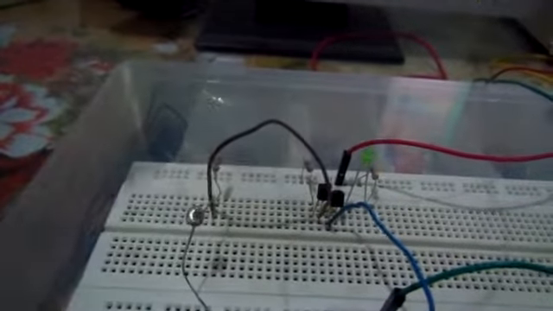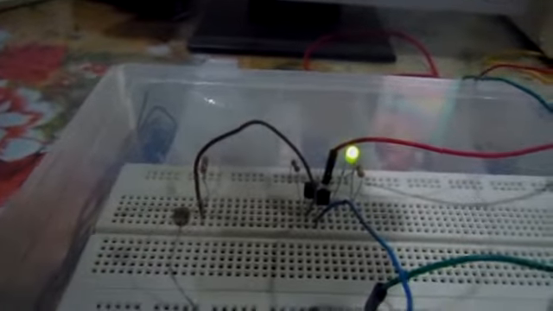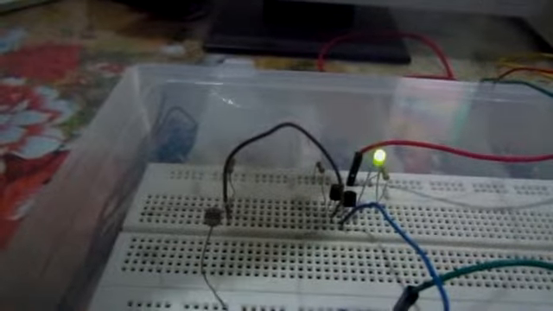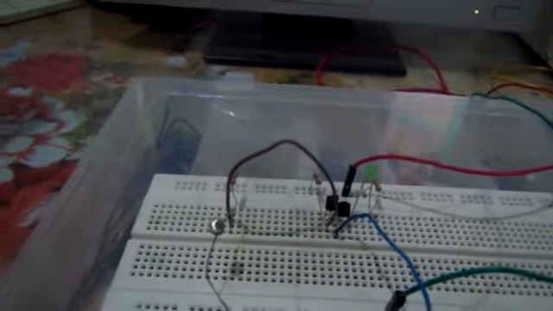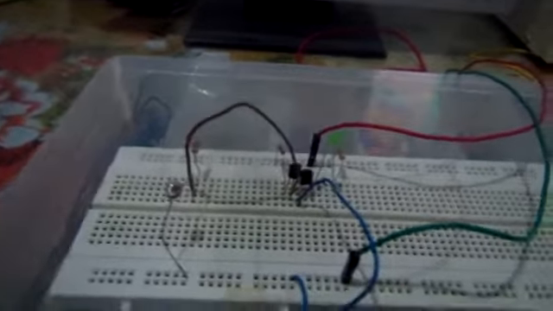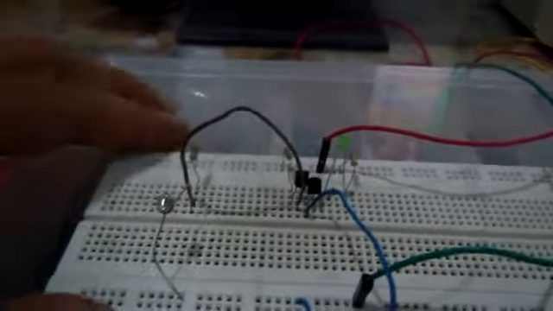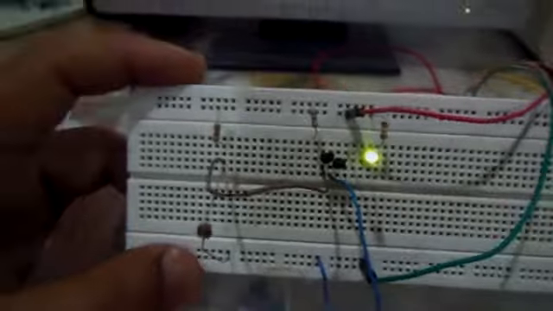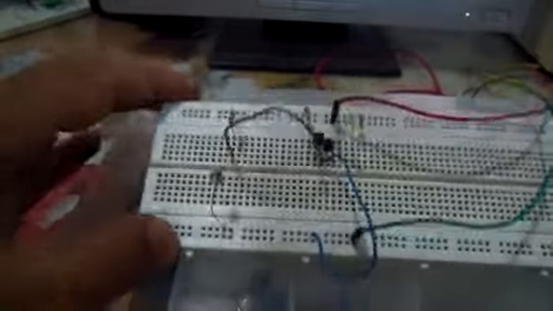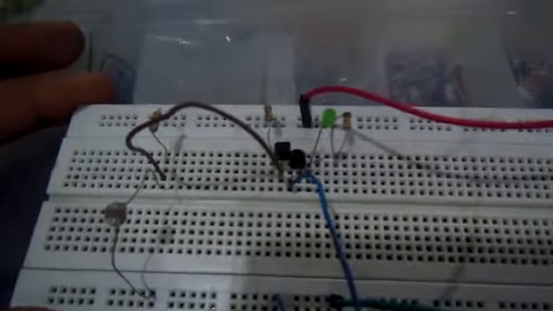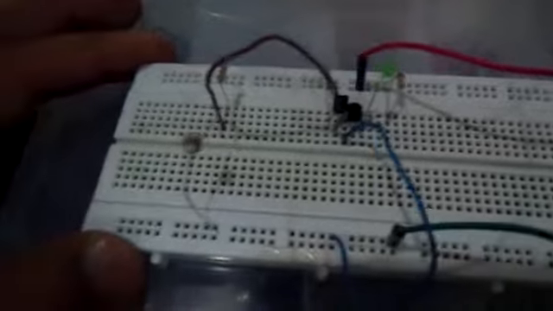As you can see, the LED is now on. When we remove the shadow, the LED is now off. It's a simple shadow sensor circuit in which we used, as you can see, two transistors, about 3 resistors, and one LDR. This one is the LDR.